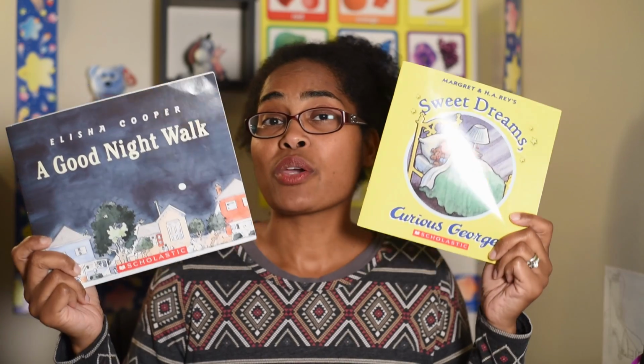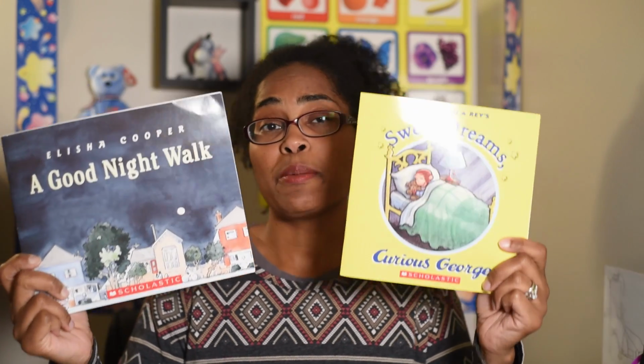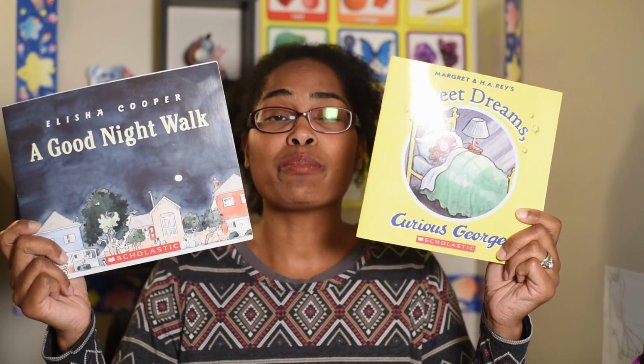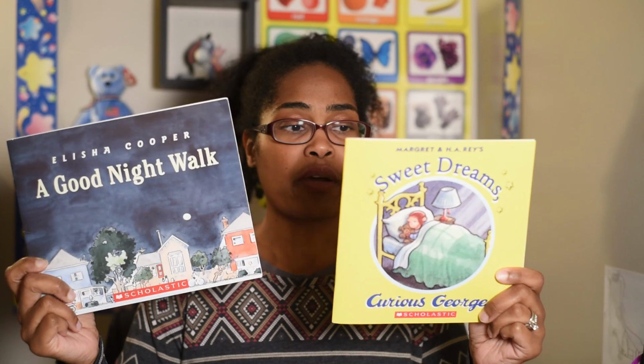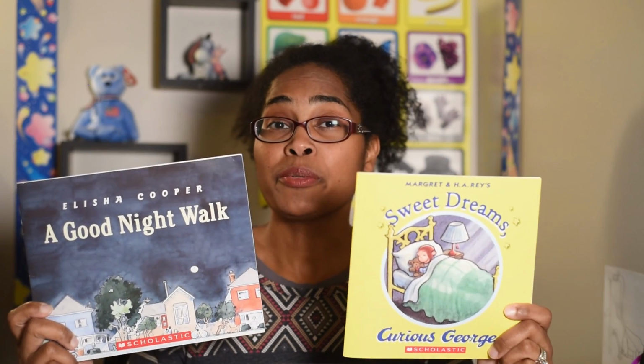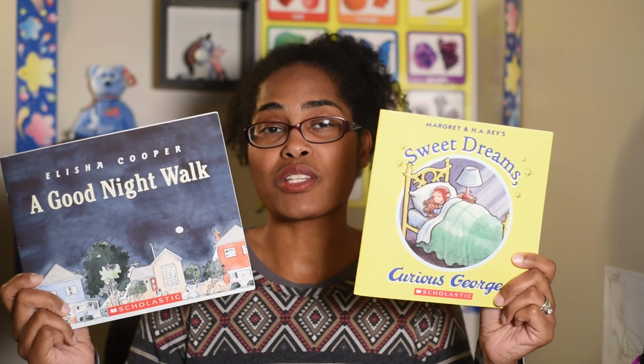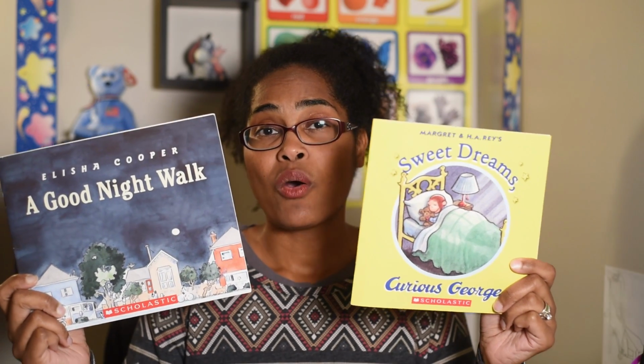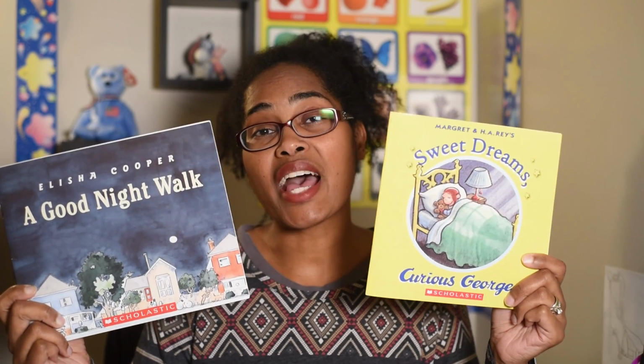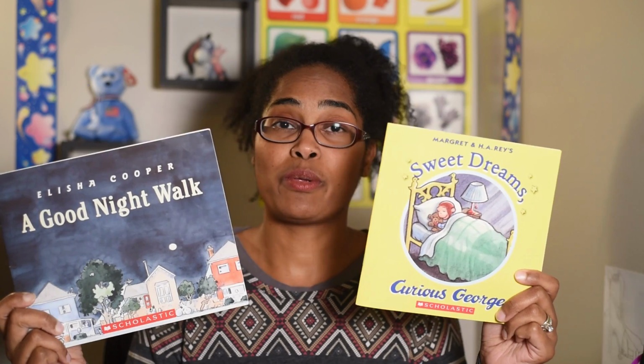The connection I would make with both of these books is that they take place outside, and they both take place at night. If I wanted to go a little deeper, I would also talk about how both of these books are about routines or what you do before bed. I might even ask students what they do before their bedtime.